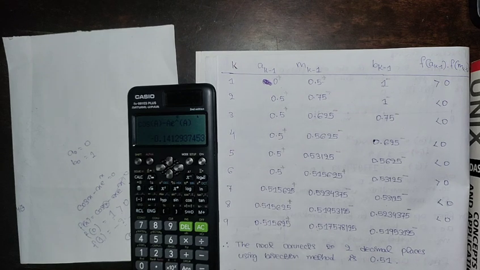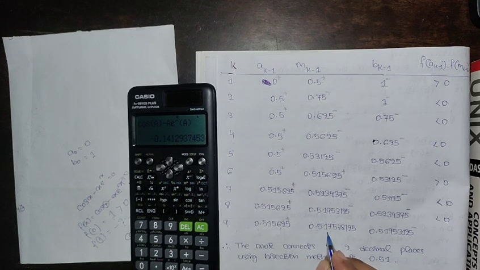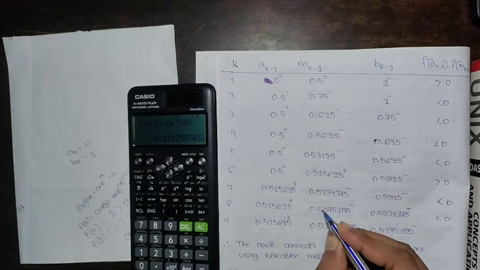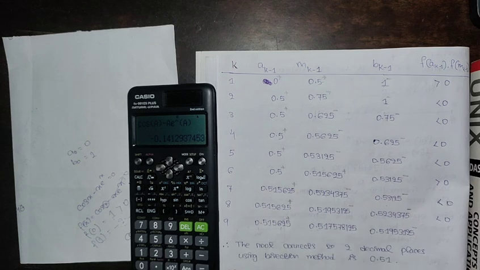In this question it is given to find the root correct to 2 decimal places. So here it is 0.51, which is equal to its preceding step. Got it? So this is all about the bisection method, how to approach bisection method questions.